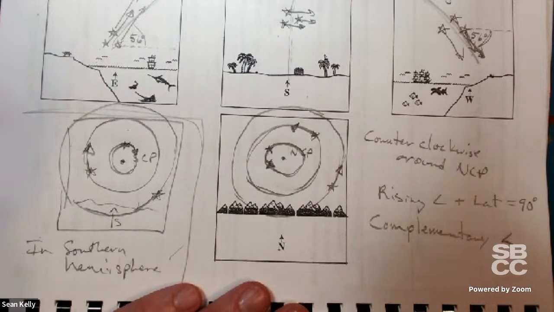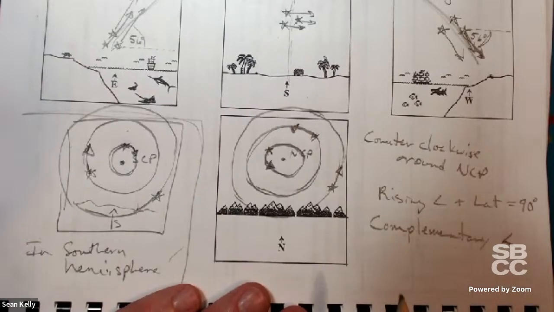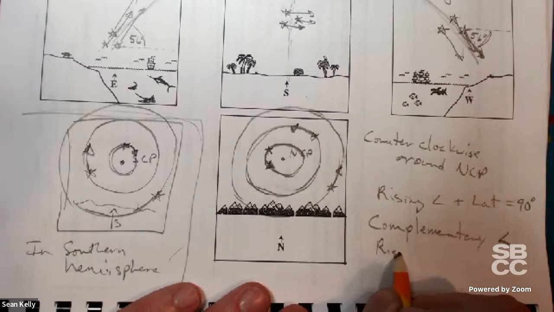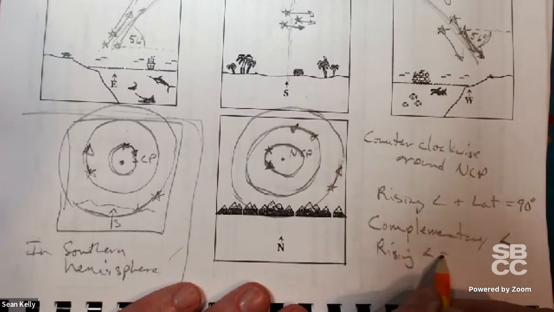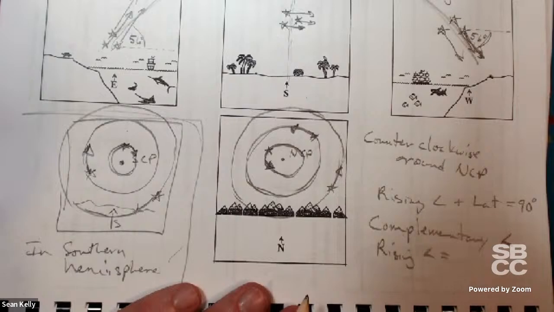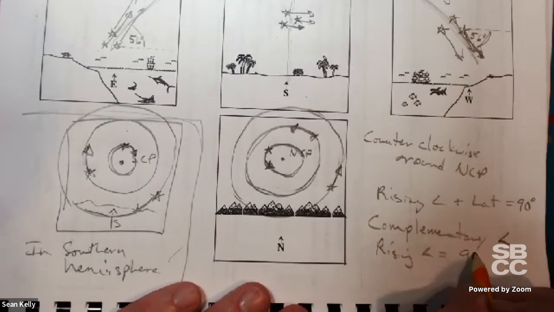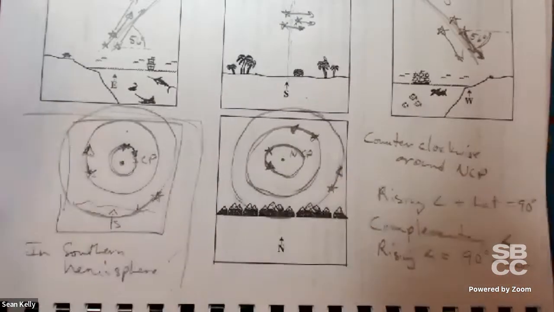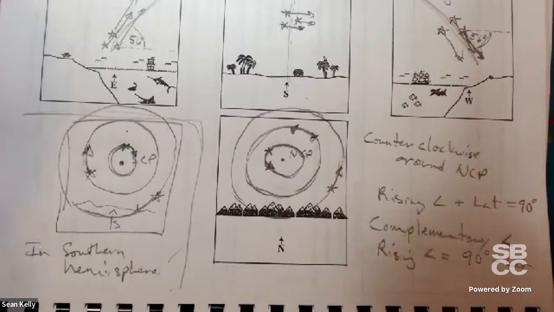Okay. So if you know your latitude, how will you determine the rising angle? If you know your latitude, how do you find the rising angle? What would you do? Subtract it from 90. That's it. You do 90 minus your latitude. And that's it. Super easy. But now you have a rule that you can follow anywhere you go on Earth. You can find the rising angle exactly by what your latitude is.